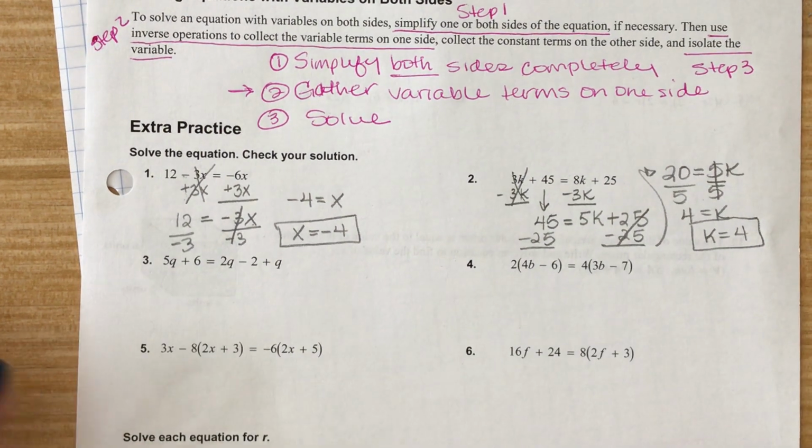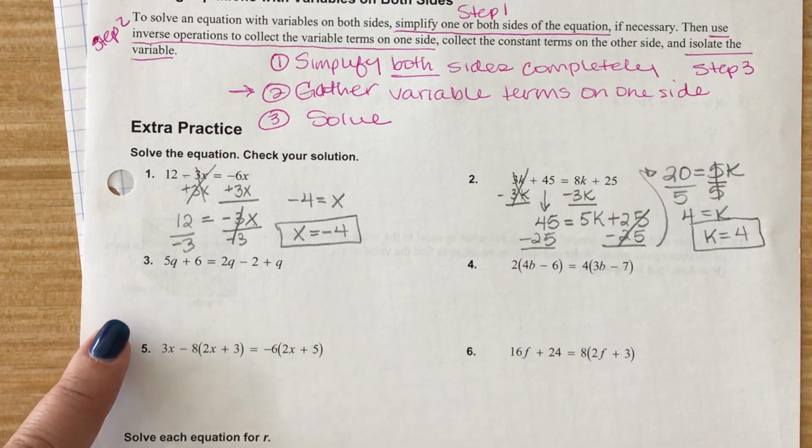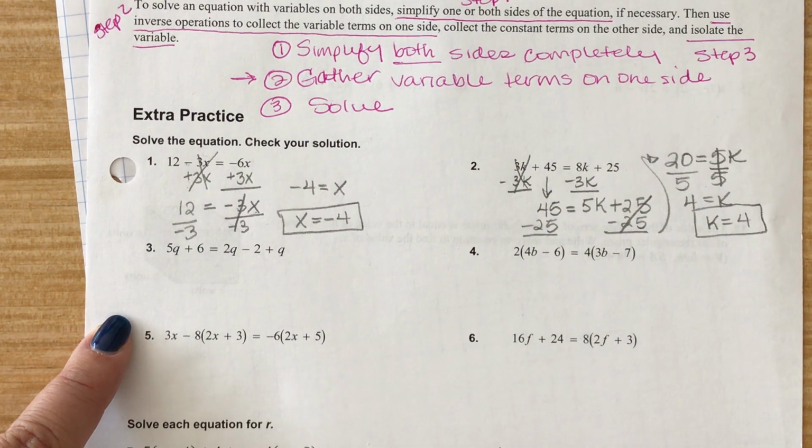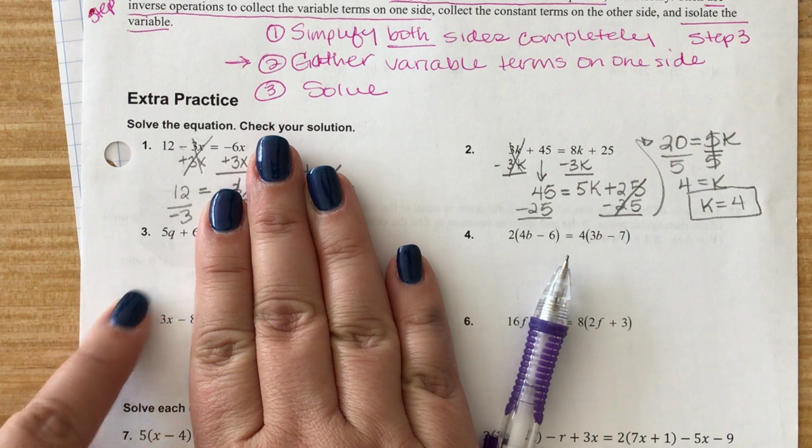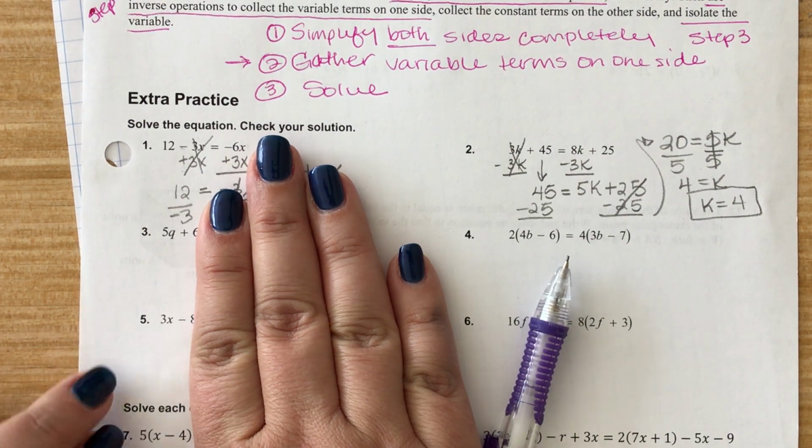Okay, let's go on to number 3. So on number 3 here, if you look at the problem, when we check on step 1, the left side looks good, 5q plus 6, nothing I can do there, that's simplified.